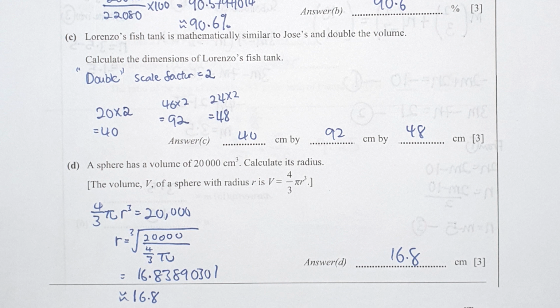As for section D, it has a sphere with a volume of 20,000 cm cubed, calculate the radius. So I write down the formula given, 4 over 3 times pi times r cubed equals 20,000. R will get your final result of 16.8.